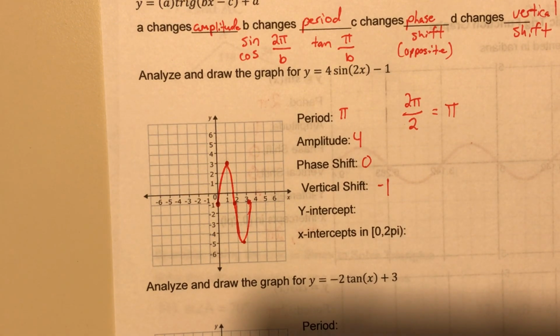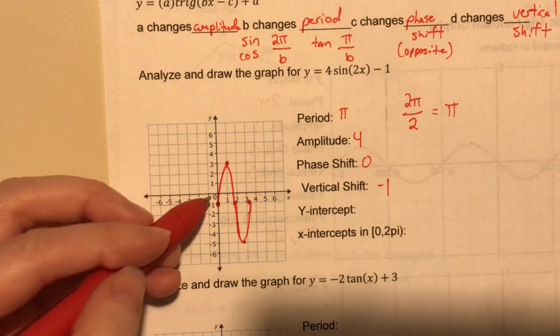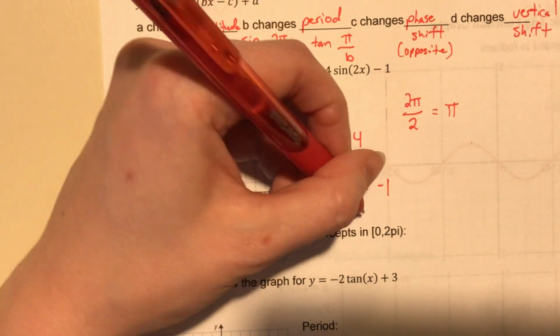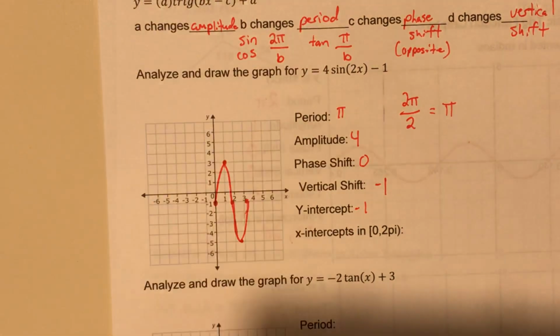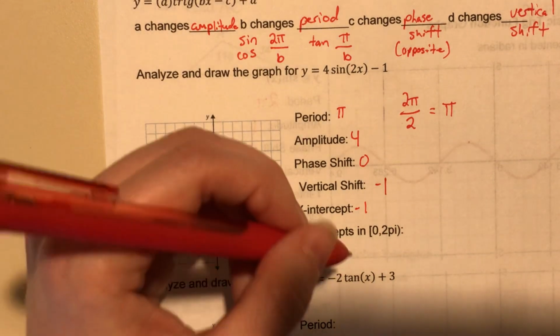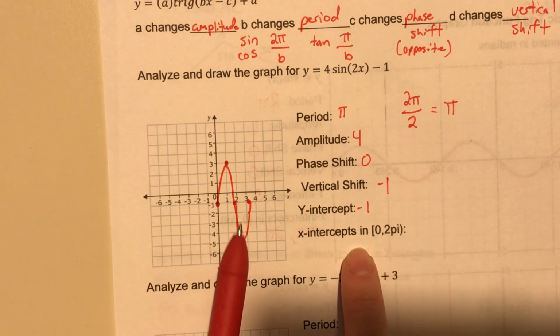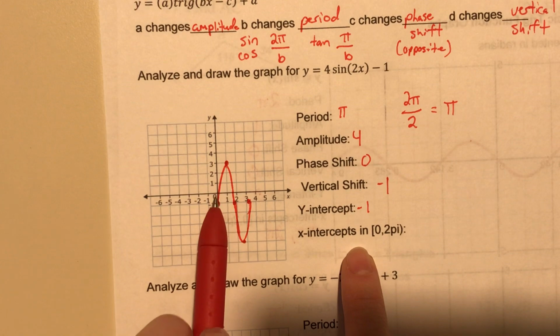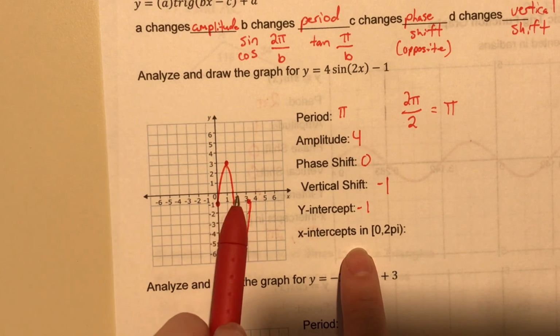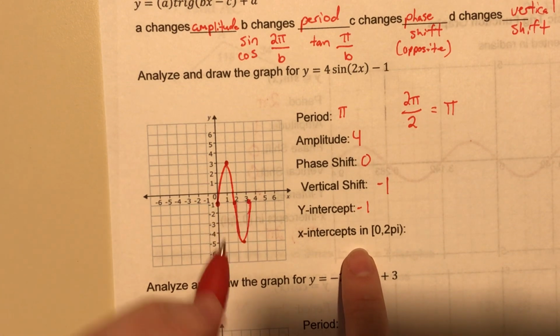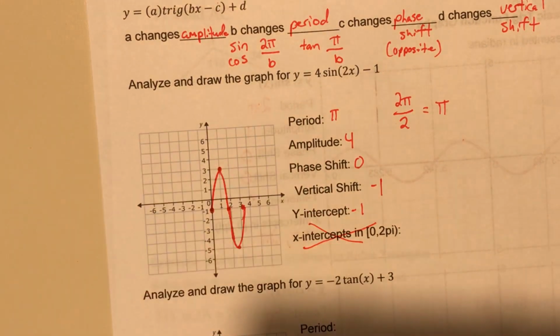So we say, well, what's the y-intercept? We've shifted the function down 1, so our y-intercept is -1. And then I'm actually not going to have you do the x-intercept portion. This is something that you would have to calculate with a calculator because our intercepts are shifted. So they're not going to be nice numbers. So we're not going to worry about x-intercepts, and you won't have to on your homework either.